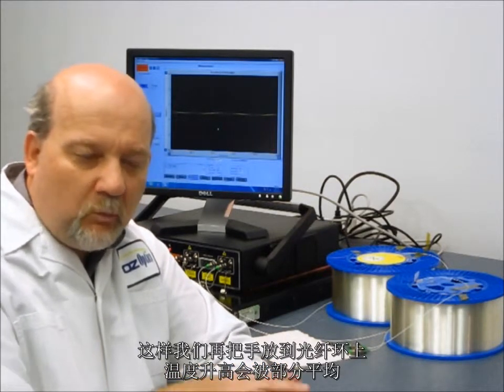So it's now started off taking a baseline reading. We made a couple of small changes to the parameters here. We've gone from a 25 nanosecond pulse width to a 50 nanosecond pulse width. That's decreasing our resolution to only 5 meters. So now when I try measuring the signal in my hand, it's going to average my hand temperature with the temperature in the neighboring section of fiber.